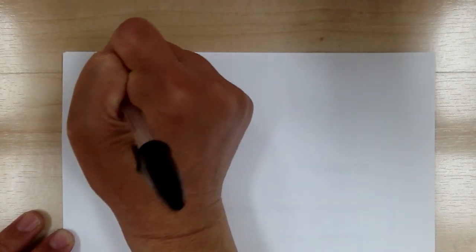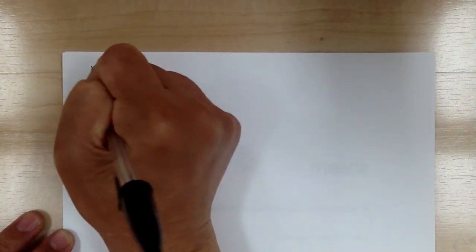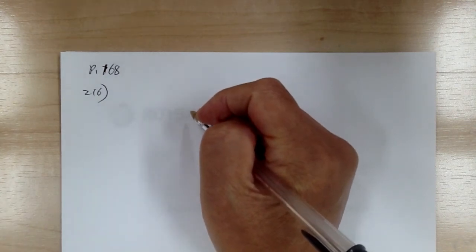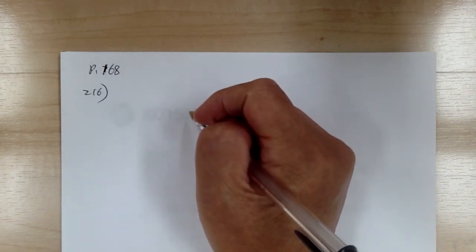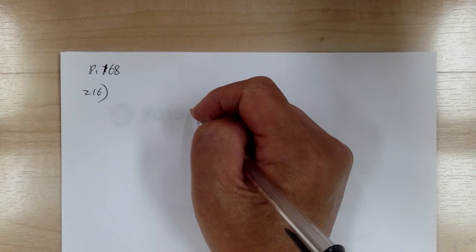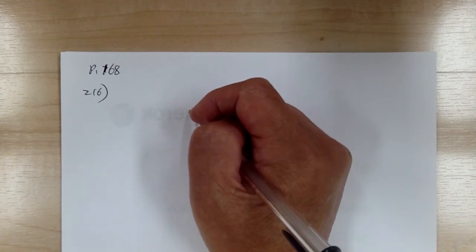Okay, let's go to 216. So you have a convex quadrilateral ABCD, and you want to prove the isosceles trapezoid.